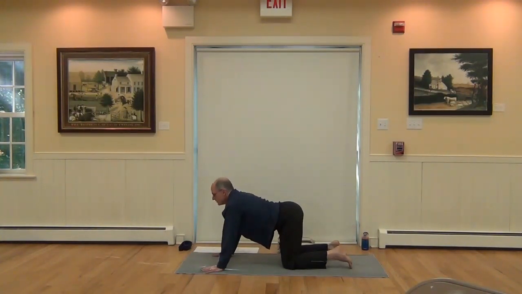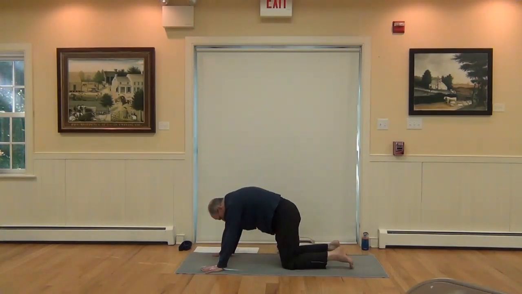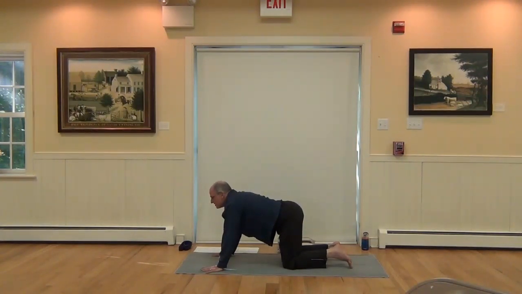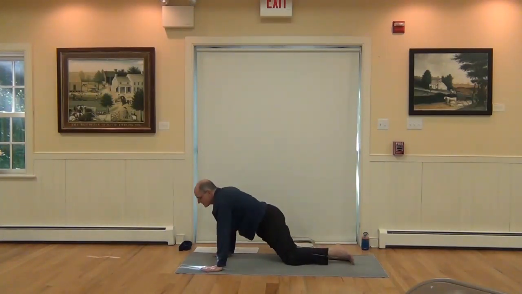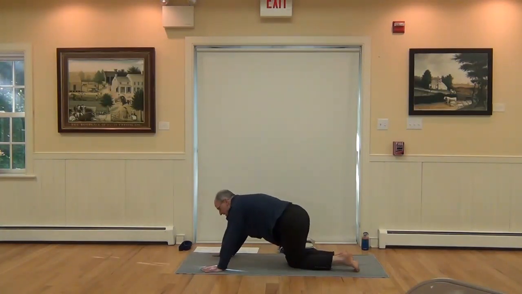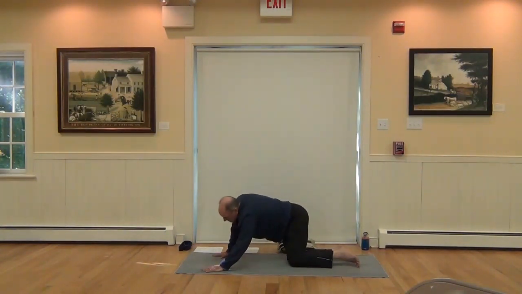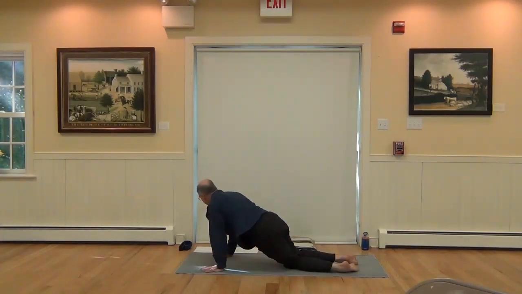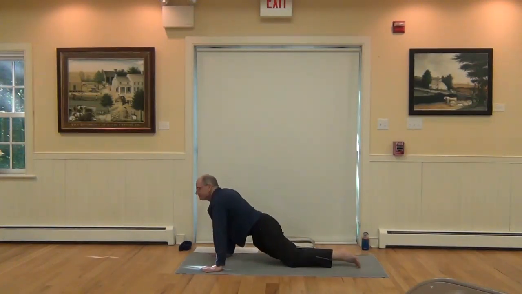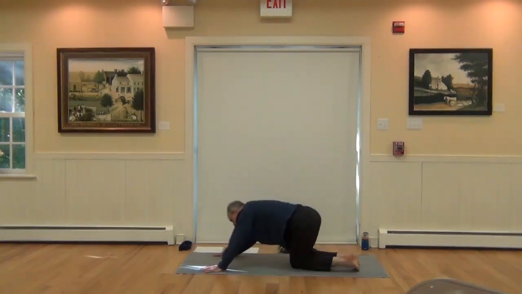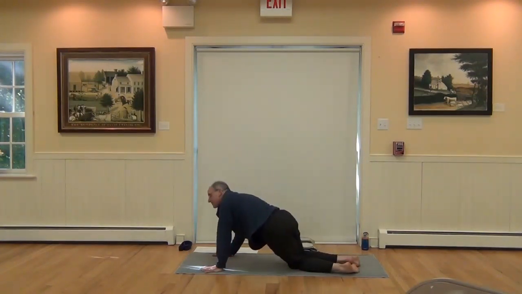The hands and fingers clawing the mat and the inner arms magnetically drawing into the midline. Keep the shoulders very stable. Now circle the hips, inhale forward and exhale back. When you're ready, change direction and circle the opposite way.